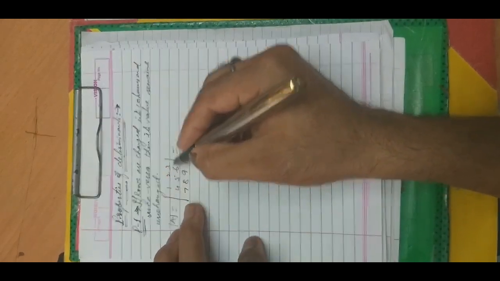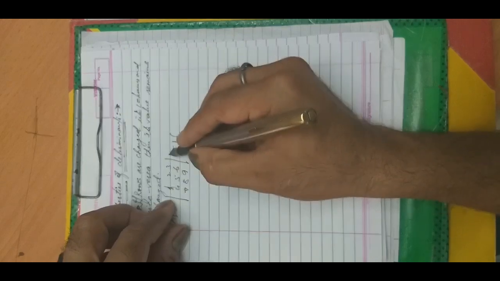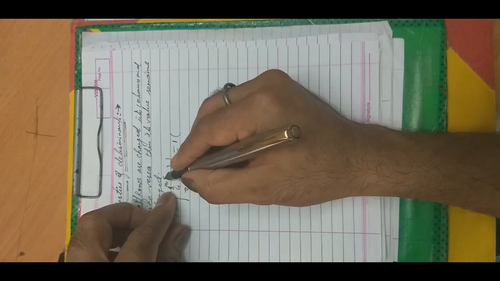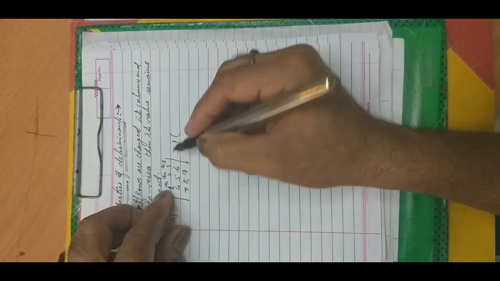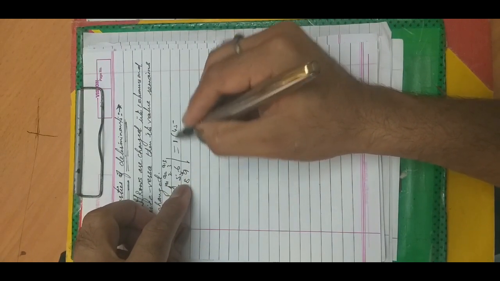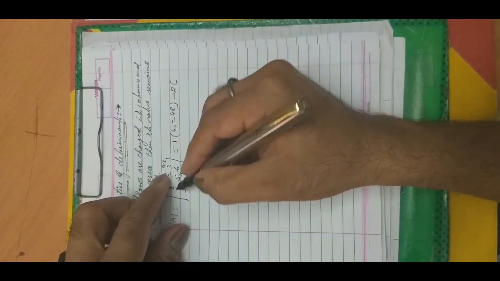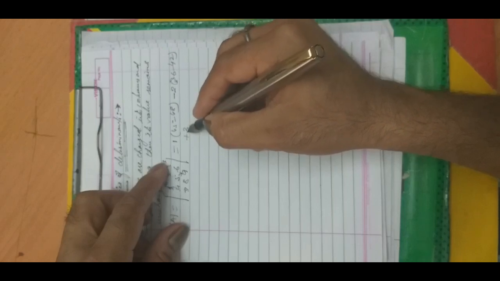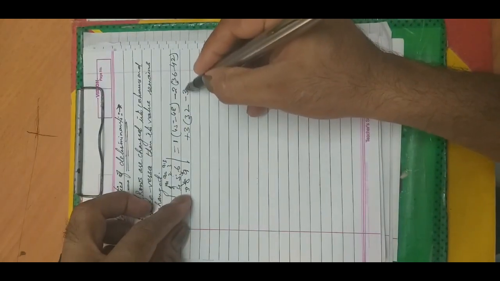We evaluate it: 1 into, leaving this row and column, 5 9s are 45 minus 48, then minus 2 into 4 9s are 36 minus 7 6s are 42, and then lastly plus 3 times 4 8s are 32 minus 7 5s are 35. Here the signs are positive, negative and positive, that you need to remember.